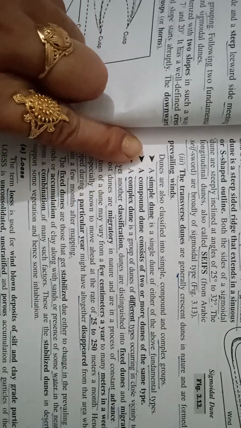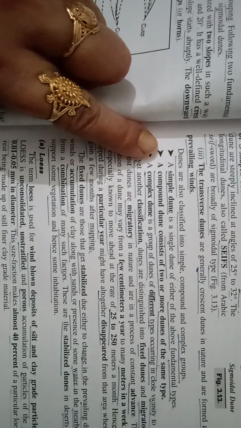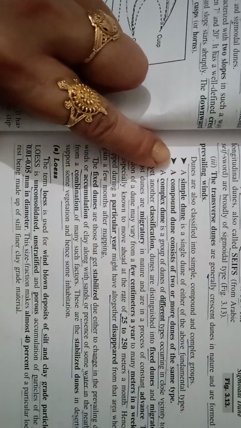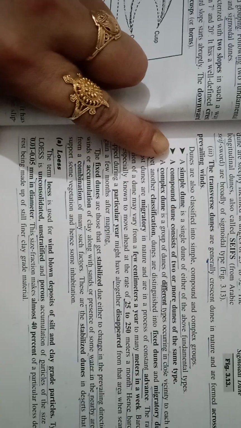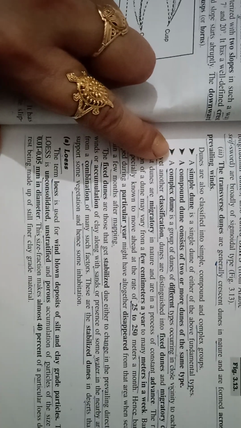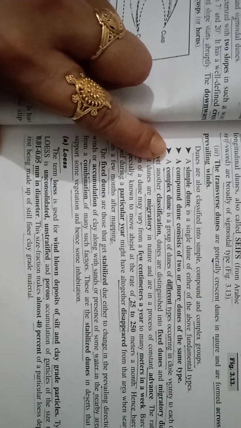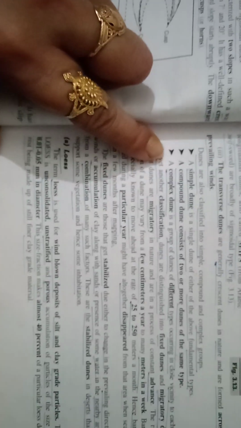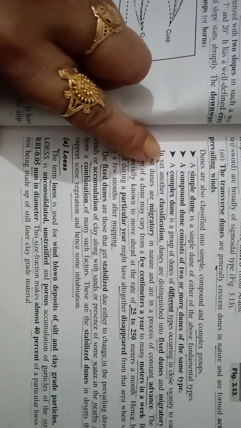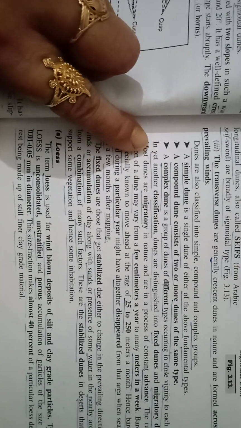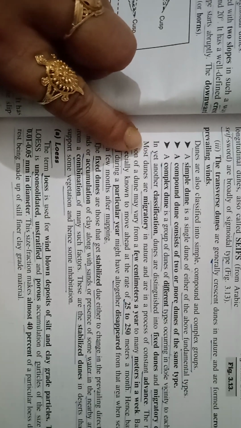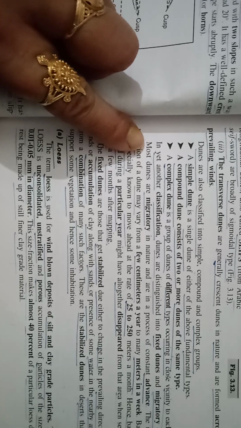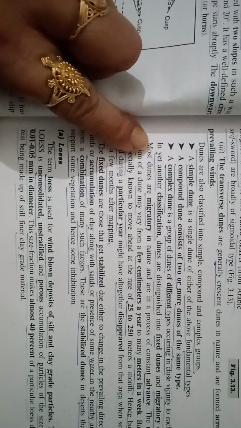Dunes are also classified into simple, compound, and complex groups. A simple dune is a single dune of either of the above fundamental types. A compound dune consists of two or more dunes of the same type. A complex dune is a group of dunes of different types occurring in close vicinity to each other.